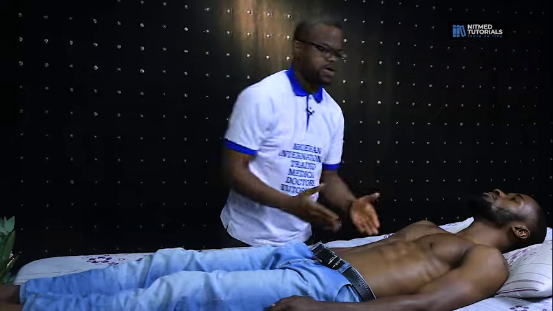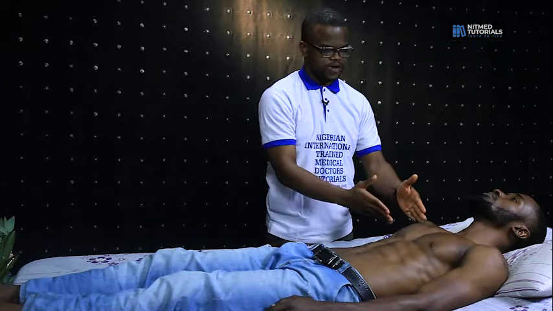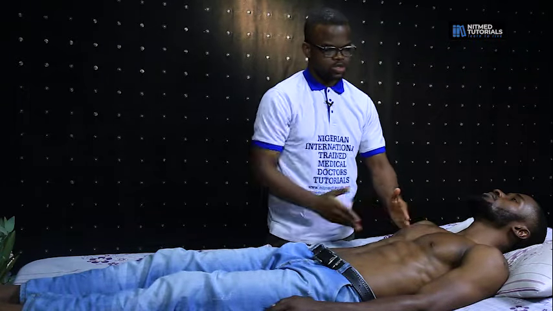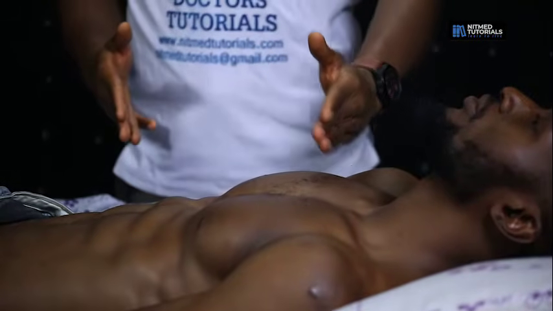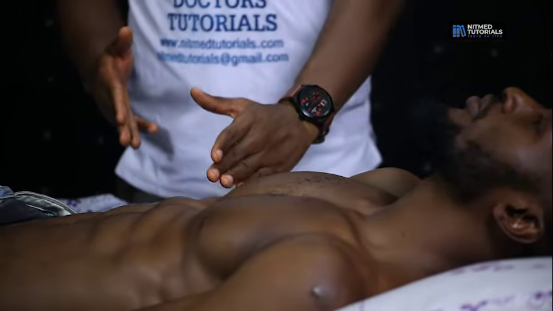So that's the upper lung zone. Remember, the landmark for dividing the lung zones: the upper lung zone is above the nipple. Just below the nipple, we'll examine for the middle lung zone. Then for the lower lung zone, we examine it by the sides. This is because there's hepatic dullness.